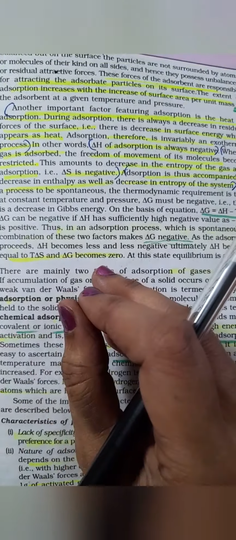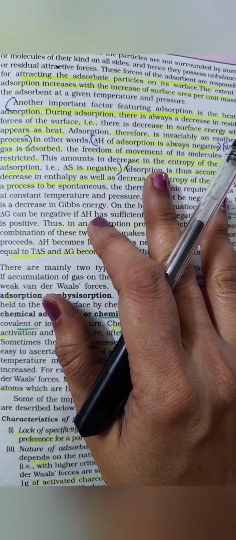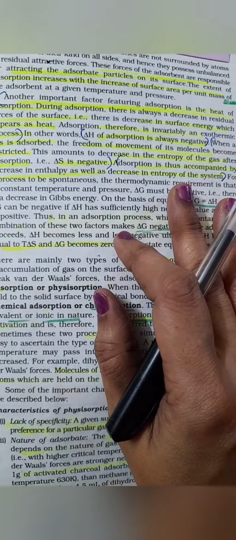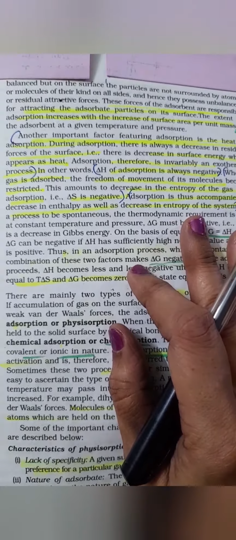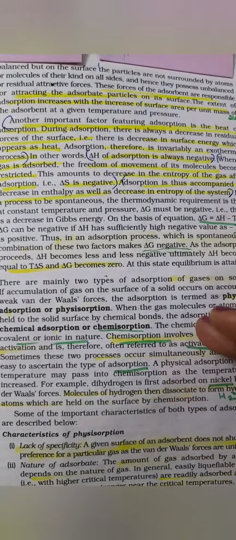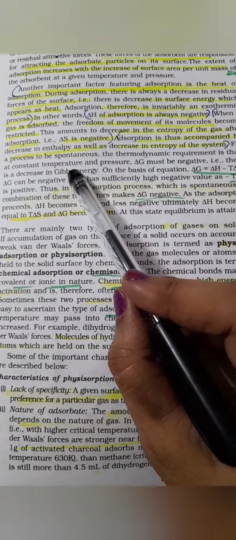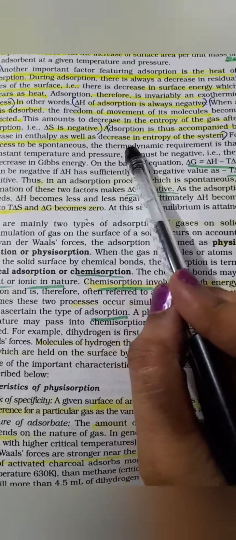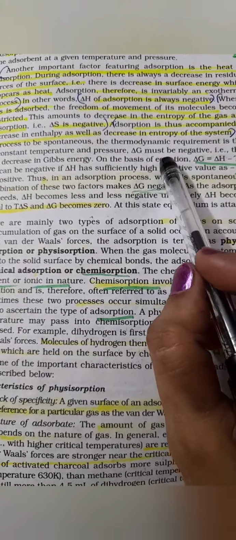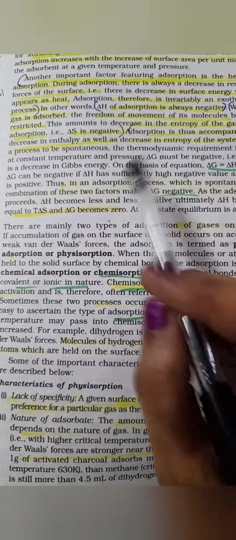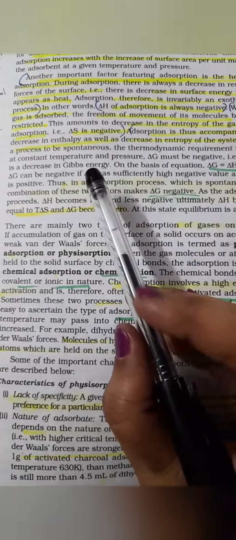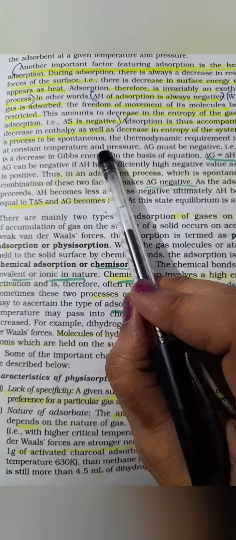Enthalpy is the measure of total heat present in the system when pressure is constant, that is delta H, where delta H is equal to delta E plus P into delta V. Whereas entropy is the measure of the amount of energy unavailable to do work. So you understand the difference between enthalpy and entropy. Now you can understand that adsorption is accompanied by a decrease in enthalpy and a decrease in entropy. Both enthalpy and entropy will decrease along with the process of adsorption. And so this is a spontaneous process.